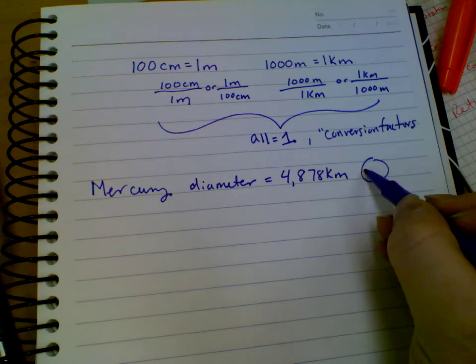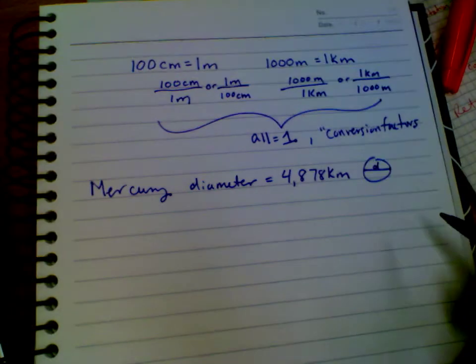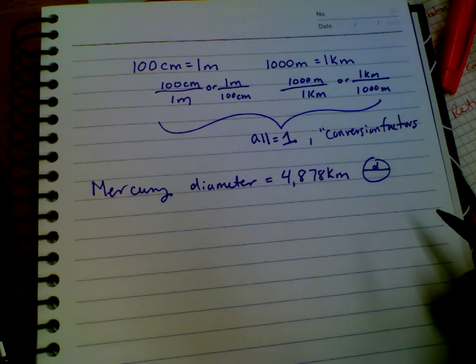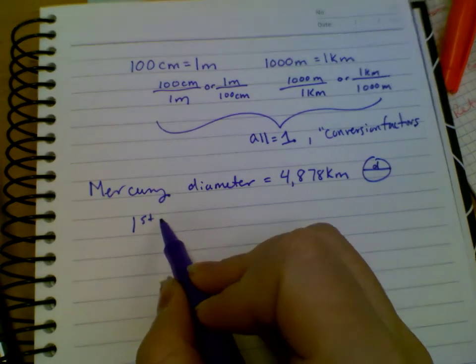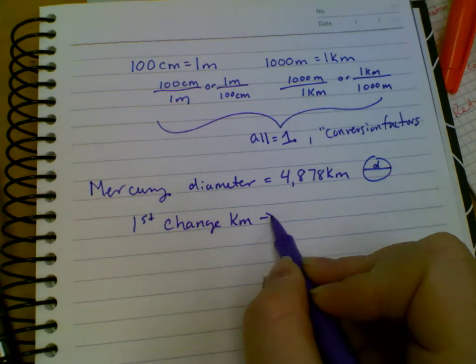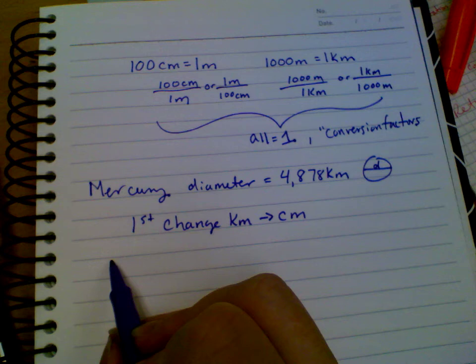So that's the distance across here for diameter. I cannot draw that on paper. So in order for me to scale it to centimeters, something I can measure, I have to first change kilometers to centimeters. And I can do it like this.